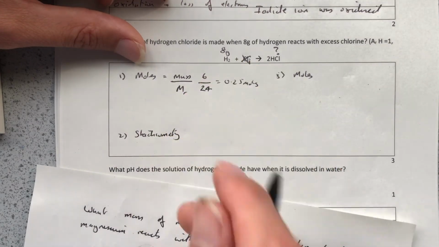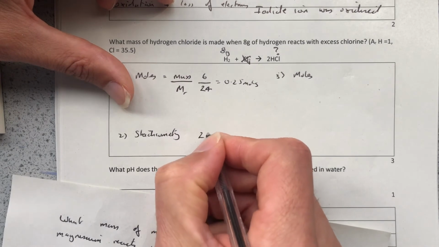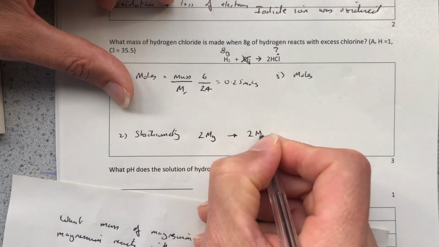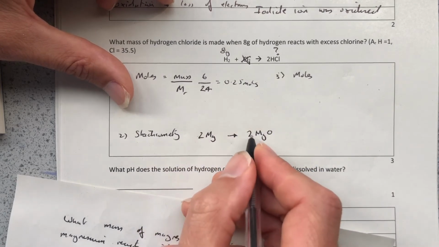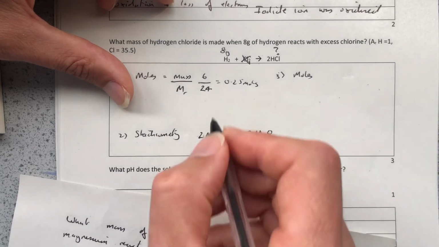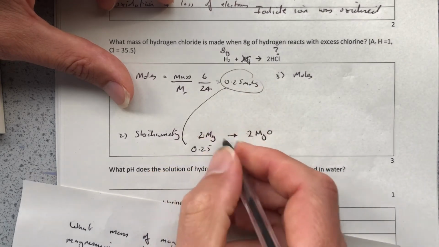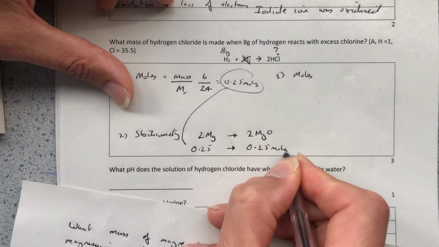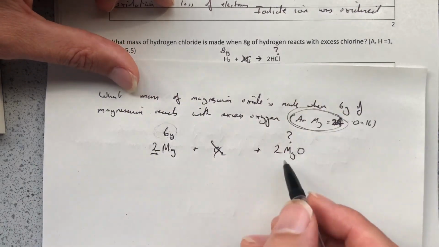Stoichiometry. In my equation, I've got 2 Mg makes 2 MgO. We use these balancing numbers, these big numbers, and they're called stoichiometry numbers. 2 moles of magnesium make 2 moles of magnesium oxide. So in other words, it's the same. We don't have 2 moles, we have 0.25 moles. We worked that out here. 0.25 moles therefore makes 0.25 moles of magnesium oxide. So we now know how many moles of magnesium oxide we've got.